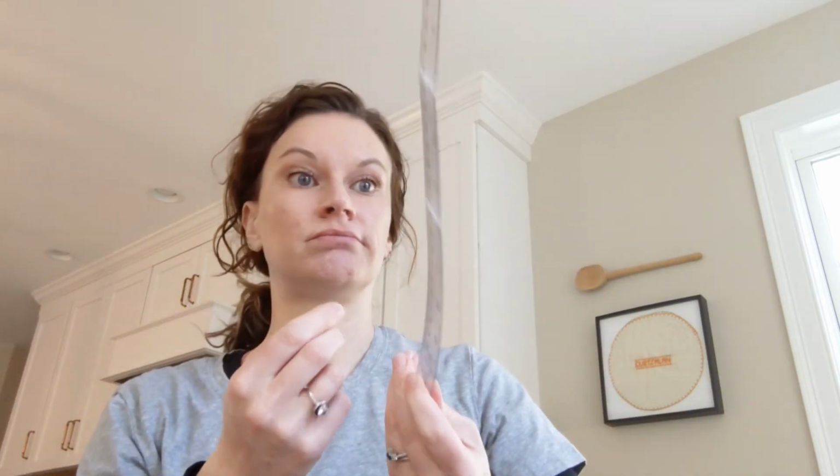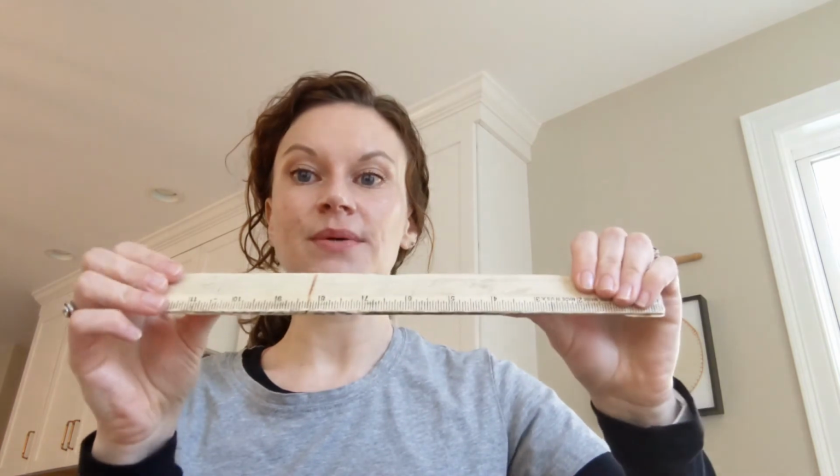And then I'm going to be flinging it with 3 different rulers. So here I have ruler number 1. It's clear. And this is how rigid it is. Then we have ruler number 2, the green one. And then I have ruler number 3, the wooden one.